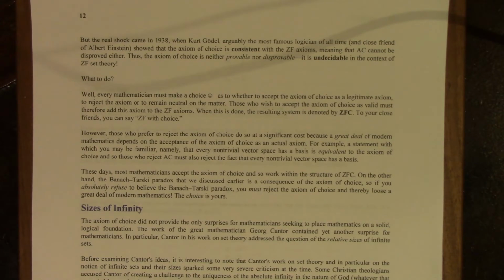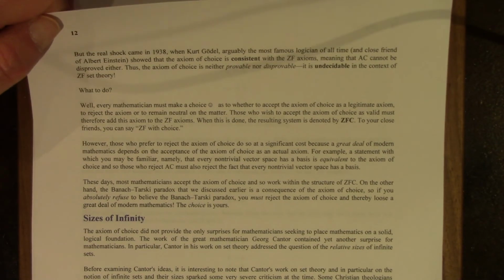But the Banach-Tarski paradox that we discussed earlier is a consequence of the axiom of choice. You need the axiom of choice to prove the Banach-Tarski paradox. So if you really absolutely refuse to accept or believe in the Banach-Tarski paradox, you have to reject the axiom of choice and thereby lose a great deal of modern mathematics. The choice is yours. But if you reject the axiom of choice, you'll be in the vast minority of mathematicians.